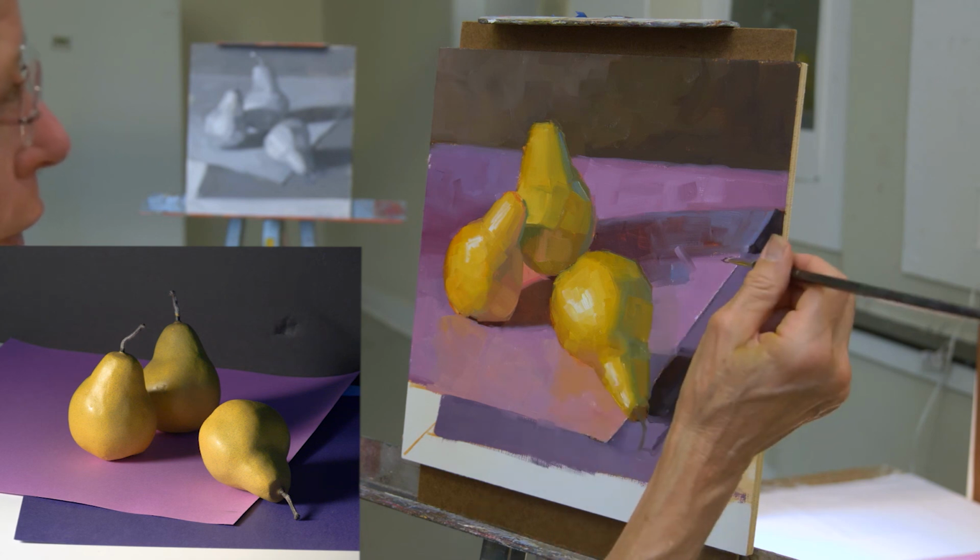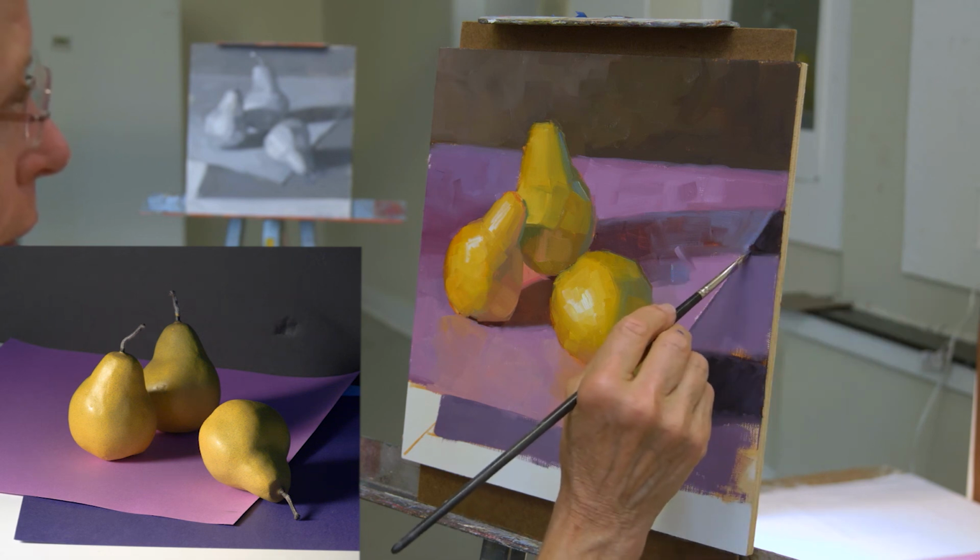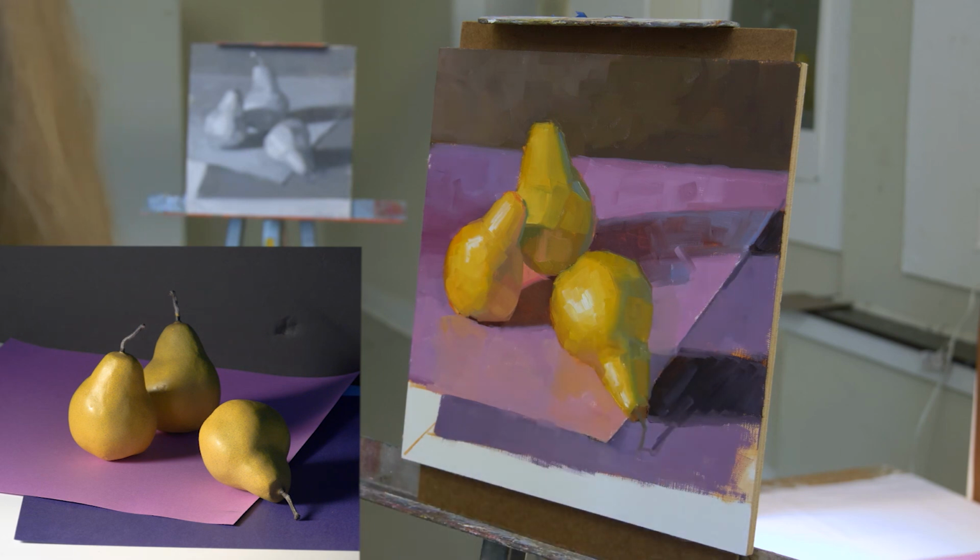It was feeling too harsh. You said bluing? Bluing it, sort of bluing.